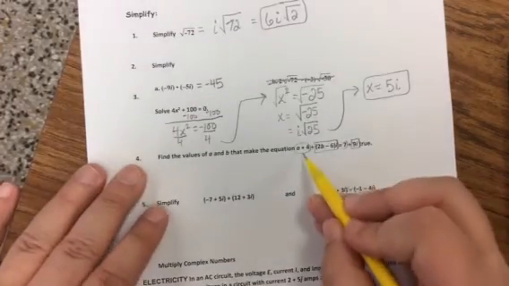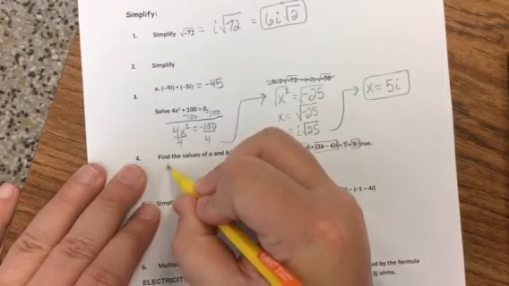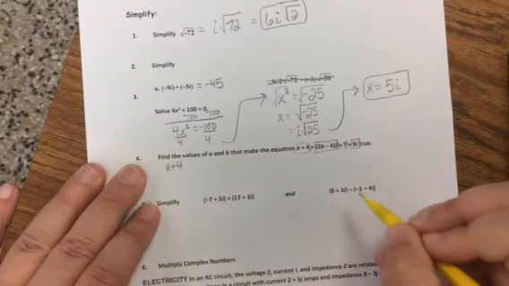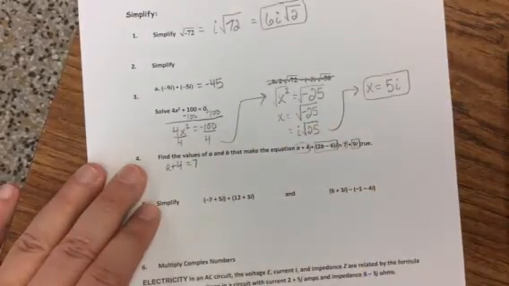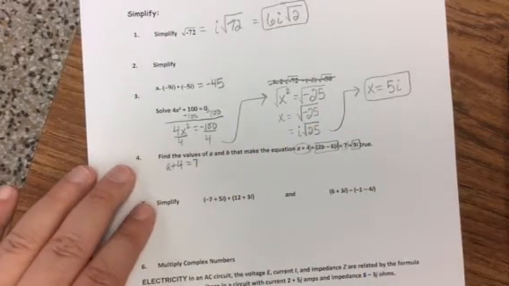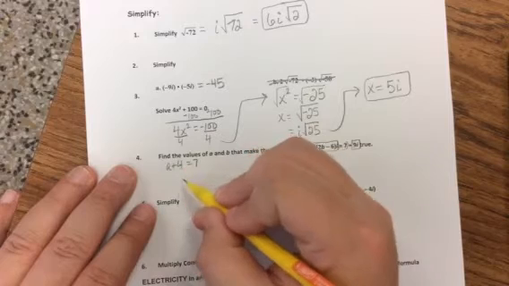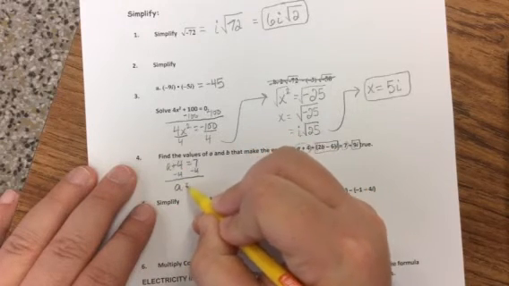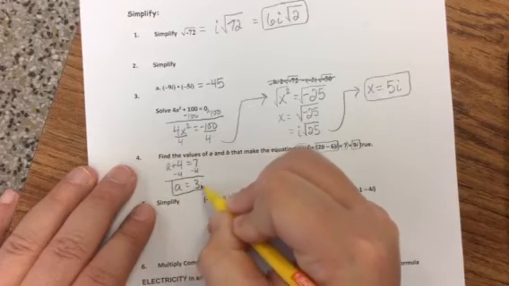To find A, we take our A plus 4, which is our real part, and set it equal to the real answer, which is 7. And then it's pretty easy from here. You're just solving for A. So I just subtract 4 and subtract 4, and I find out that A equals 3.